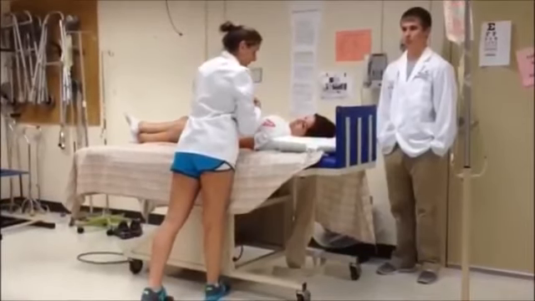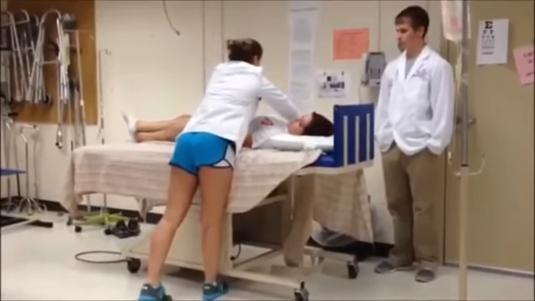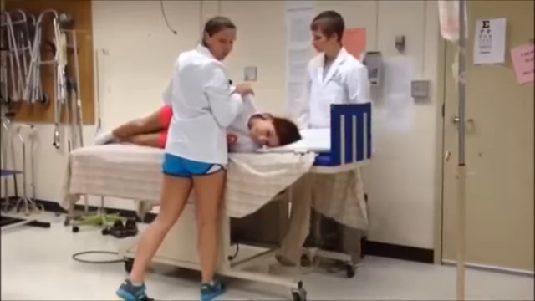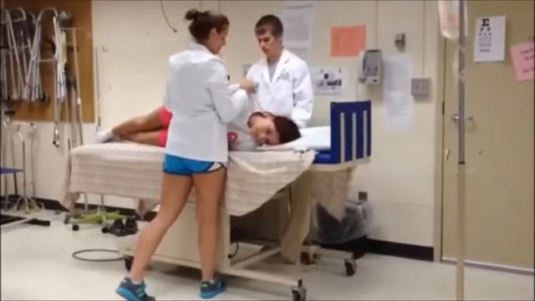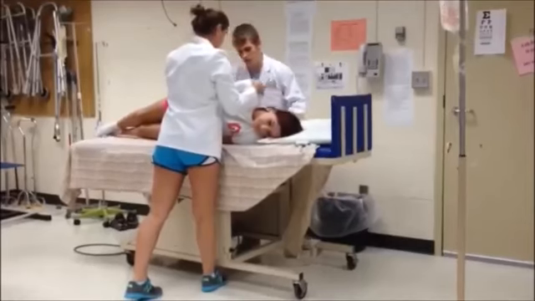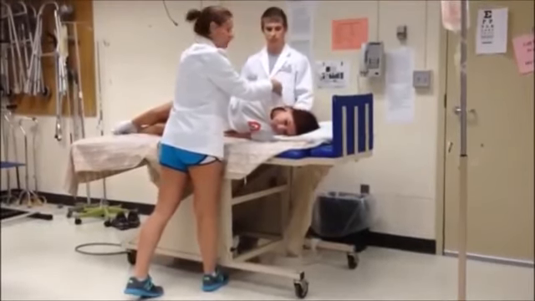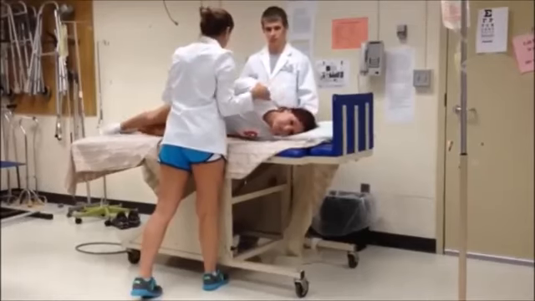So I'm going to turn you around to your side now. Is that okay? Yep. Good. And as you can see, she's a little close to the edge, so I'm going to have Logan pull her over to the side. 1, 2, 3. Good. And now there's enough room for her to go flat onto her stomach.